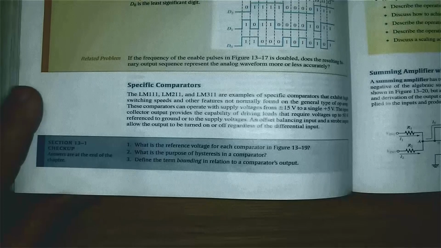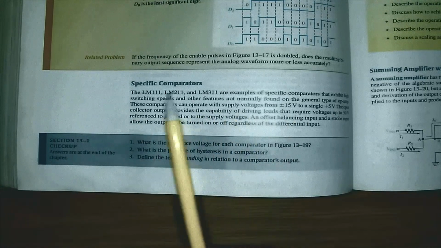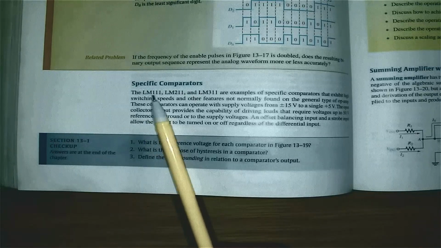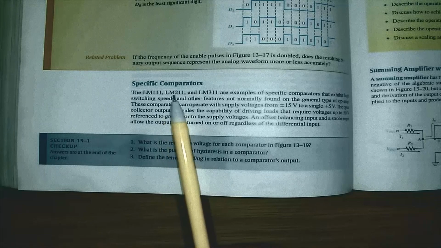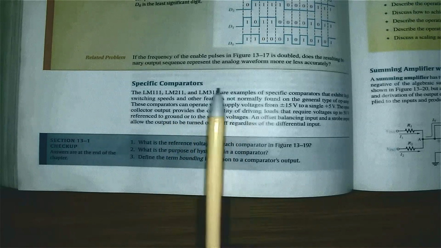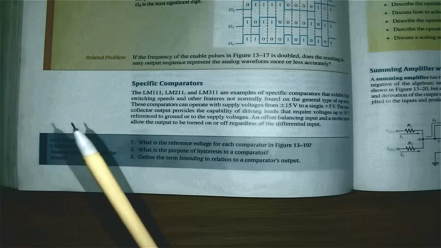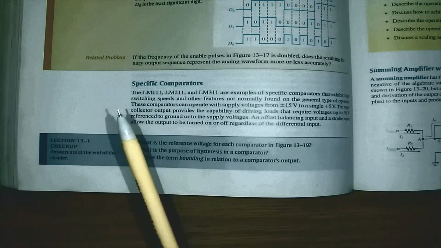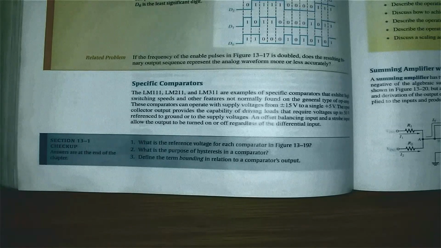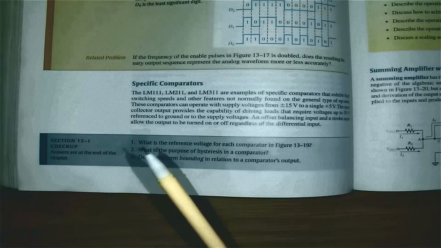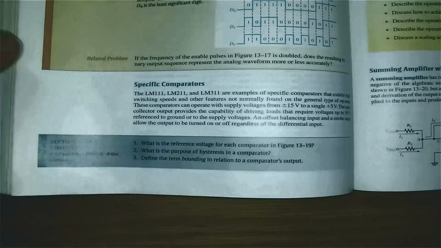We get specific comparators. That means you can go buy an op-amp that is a specific comparator, for example, an LM111, LM211, or LM311. Those are op-amps basically designed to act as comparators, and they have a lot of different features that the normal op-amp doesn't have.